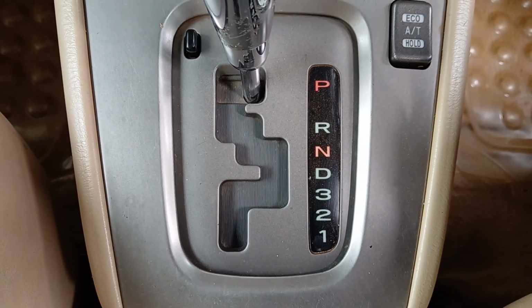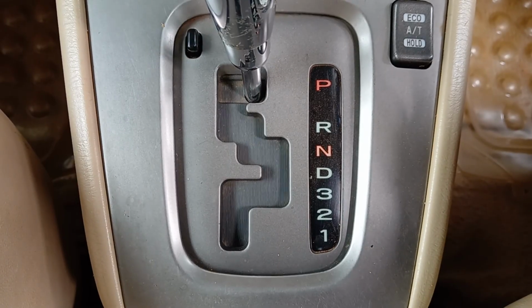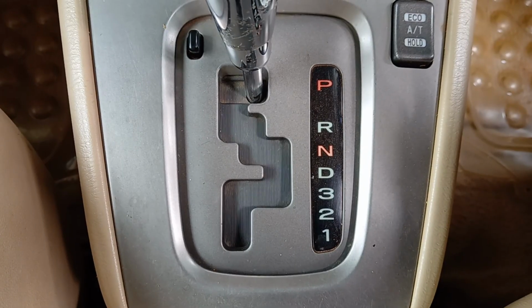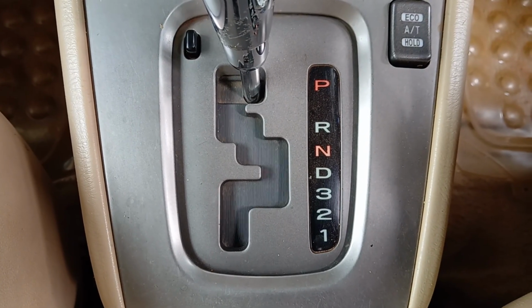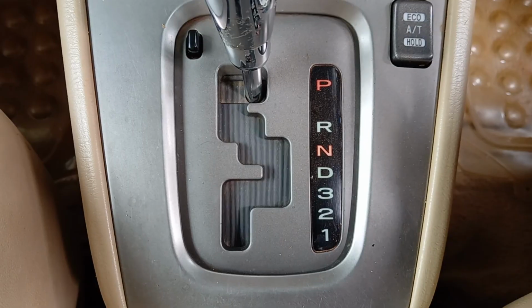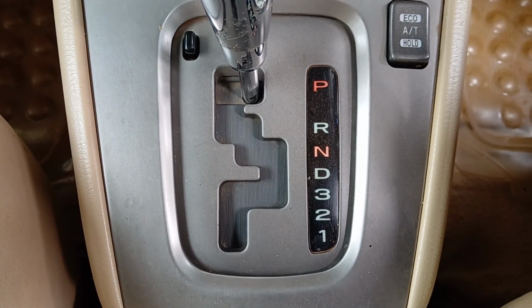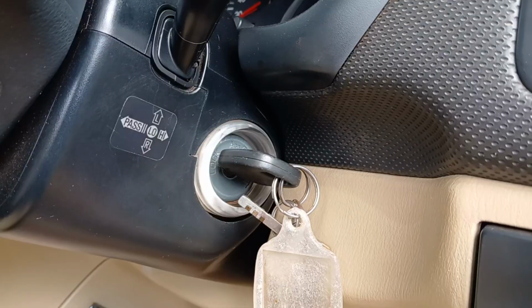However, if another gear setting that is not P is selected, you will notice that the ignition switch of the car cannot turn to the lock position. The best it does is get to the SEC position. In the SEC position, you can't take the key out of the ignition switch.